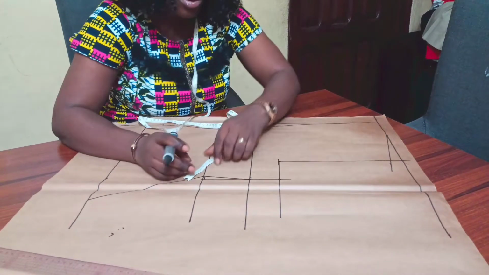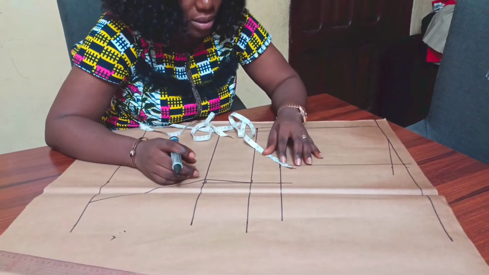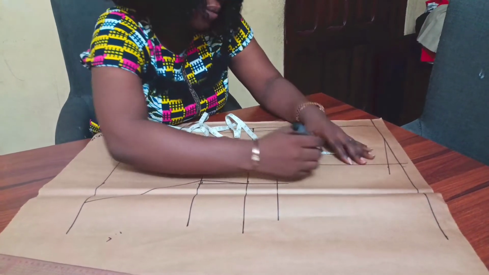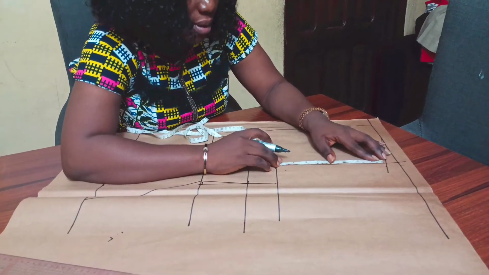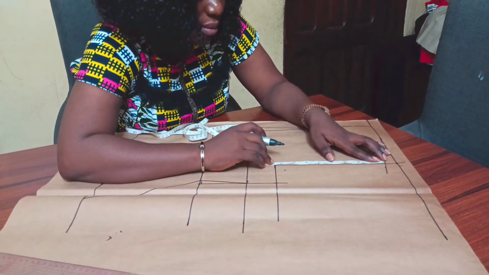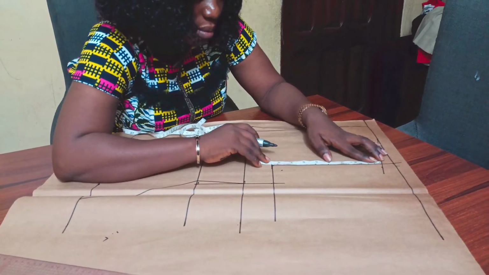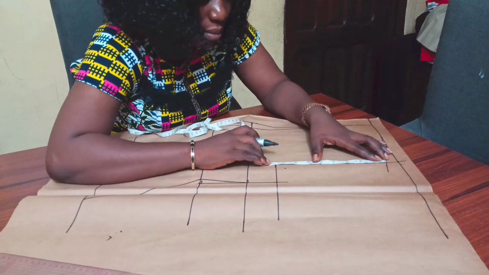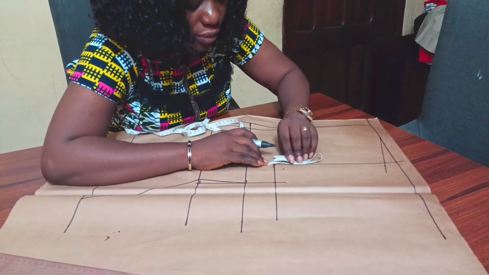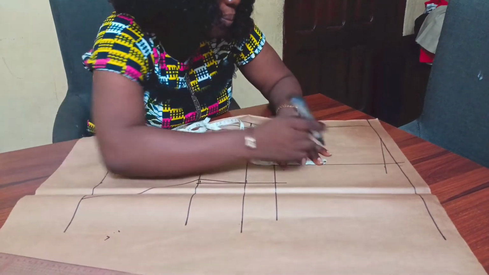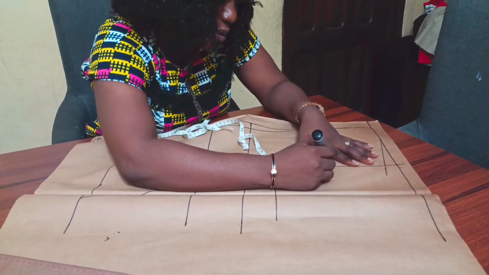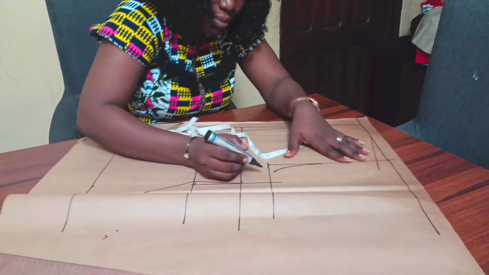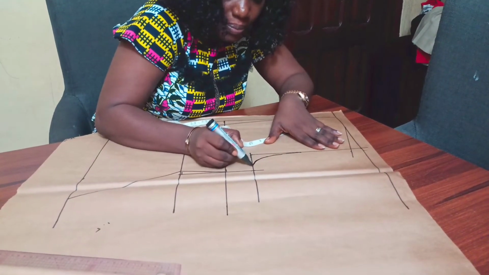For the back armhole curve, I'll simply come out here by 1 inch. And then from this point, this one here, from this point, I'll just make like a curve this way.